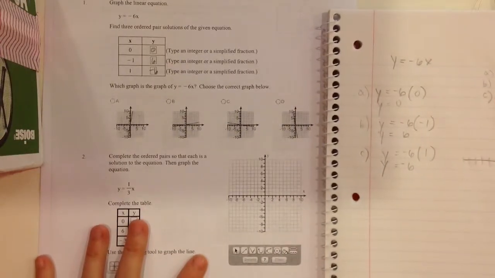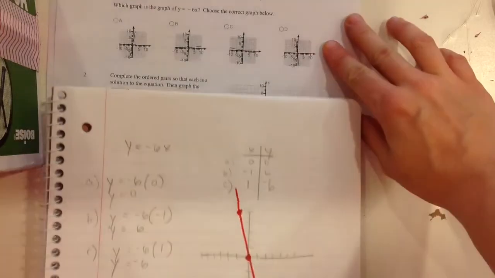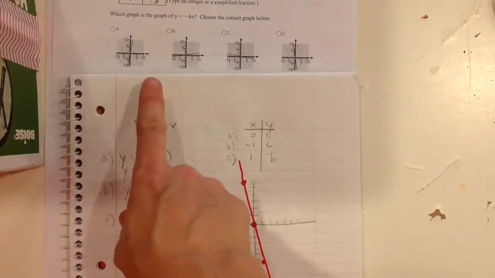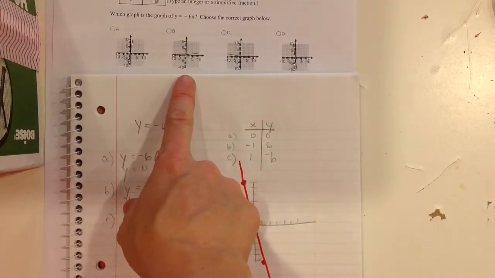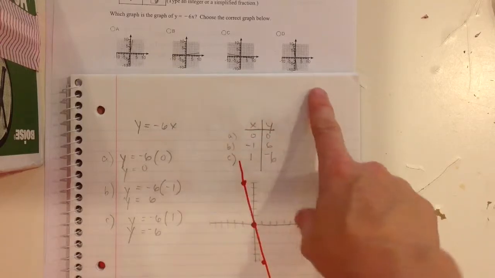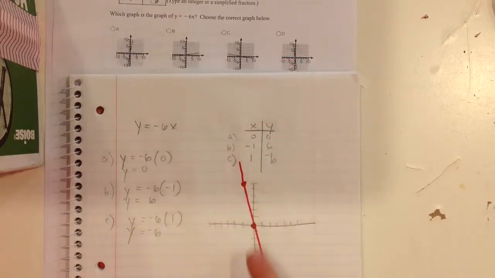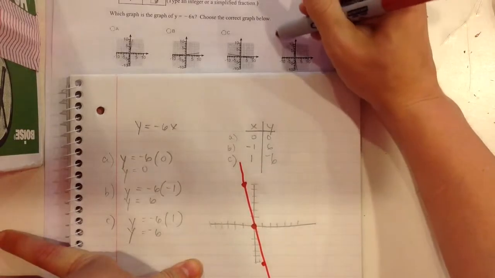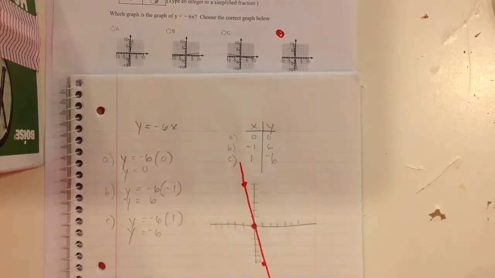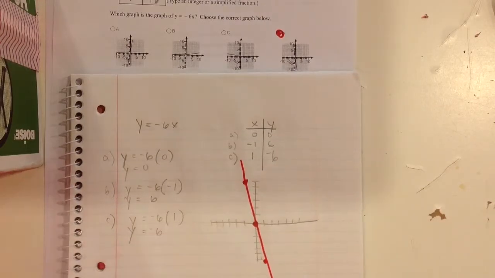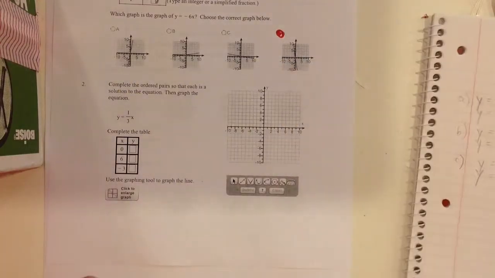So which graph looks like the graph on my page? You're looking at my page and you're looking at the graphs above. Well, it can't be this one. It's tilted wrong. This one's too flat. This one's too flat. D is the only graph that matches the graph that I've drawn on my paper. So D is the only graph that it could be for your homework. Okay? So let's look at our next example.